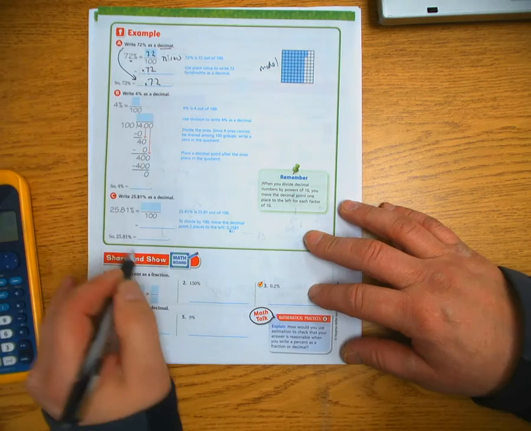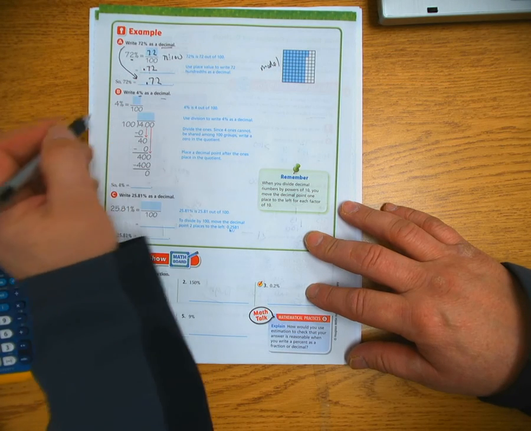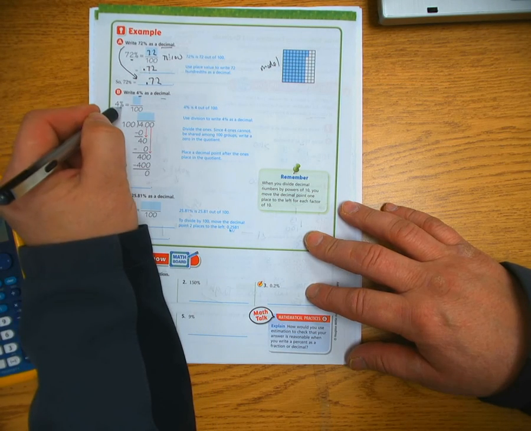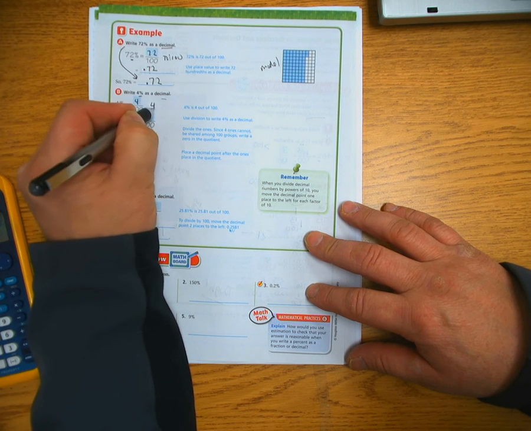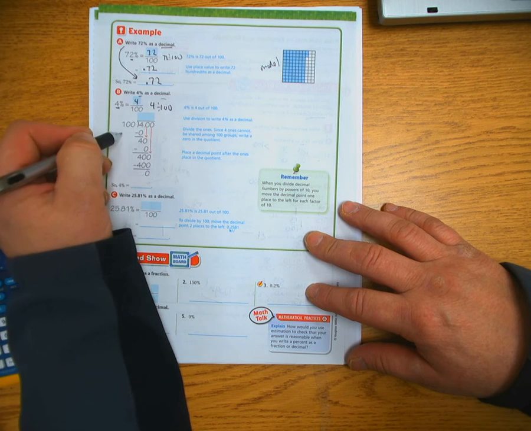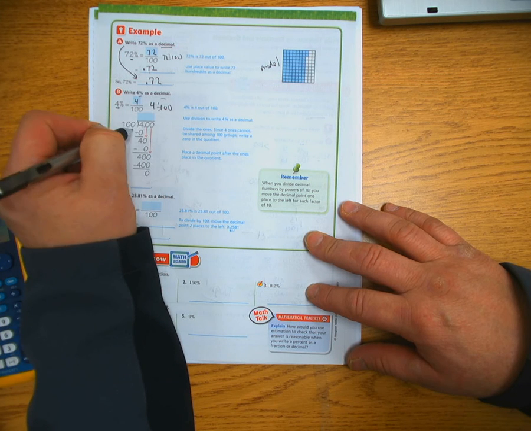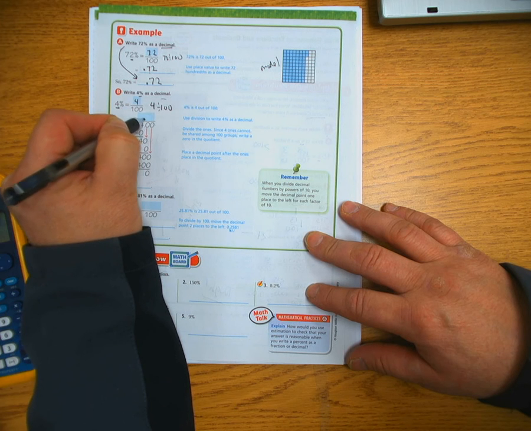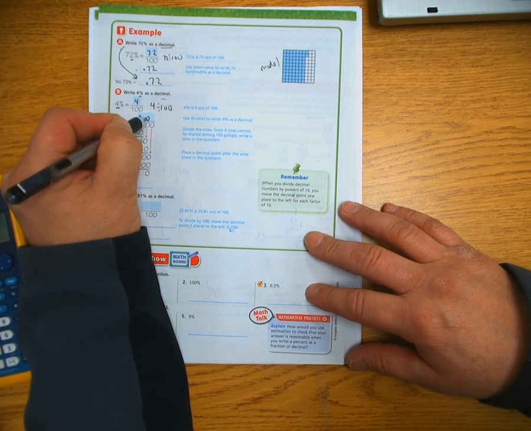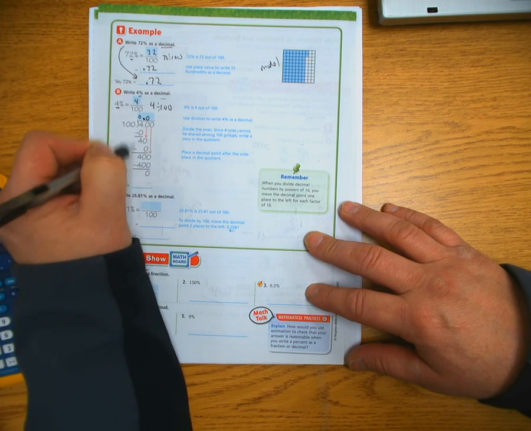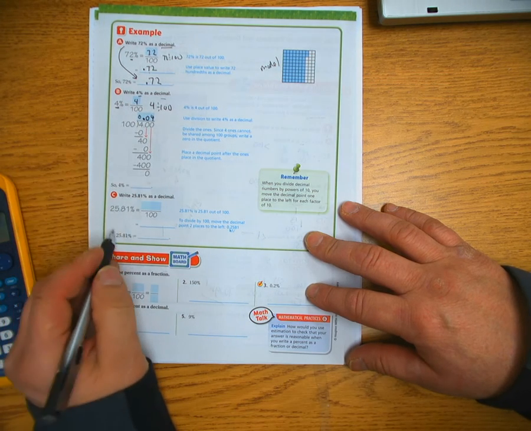Write it as a decimal. We're going to write this as a decimal. So 4%, remember it's out of 100. So I can do 4 divided by 100 on my calculator. They did it long division. Put the 100 here, put the decimal up, 0, 0, all the way down here, 4 times.